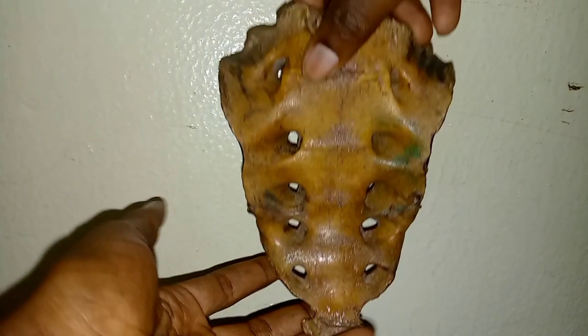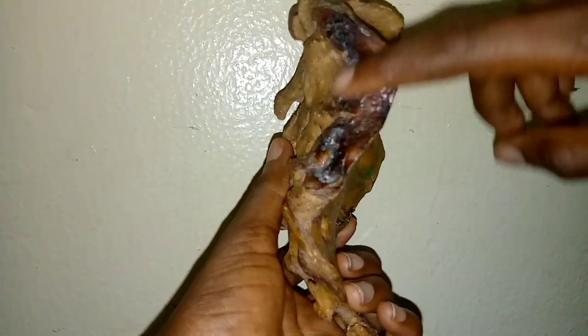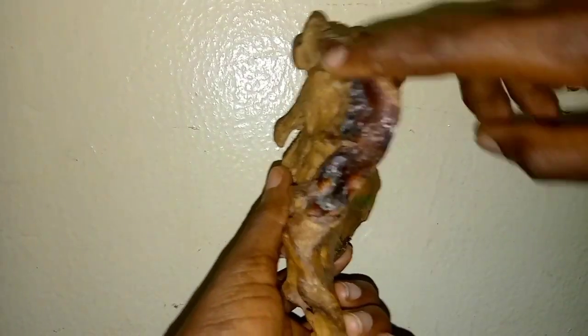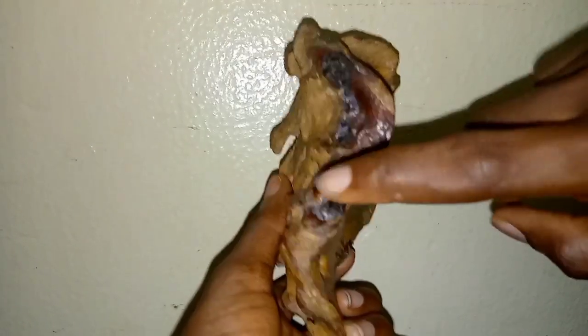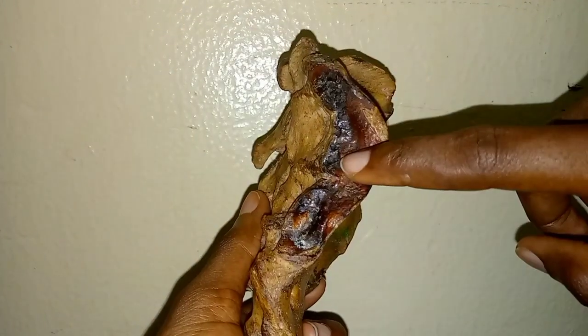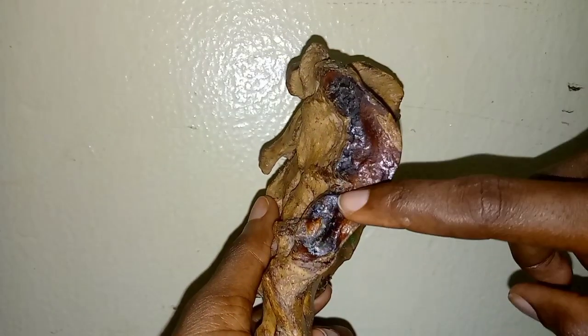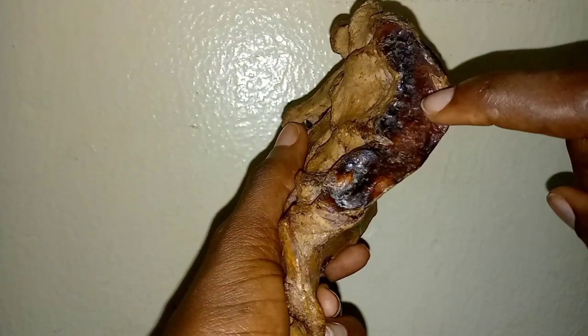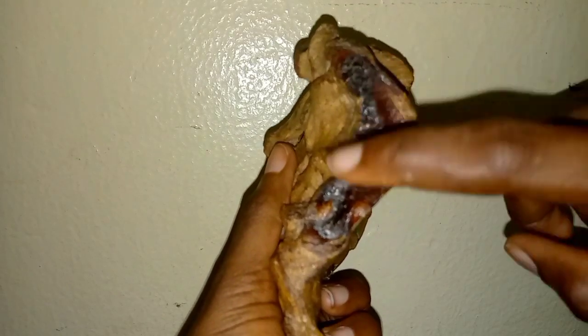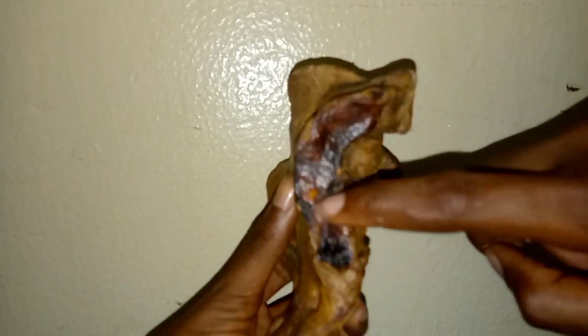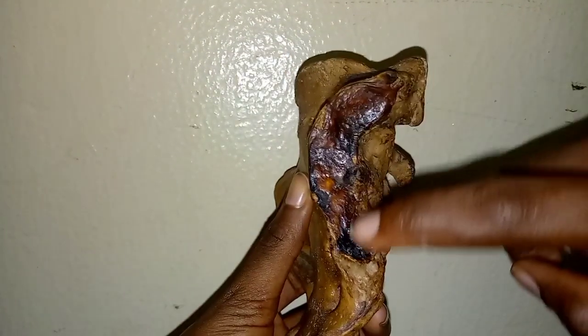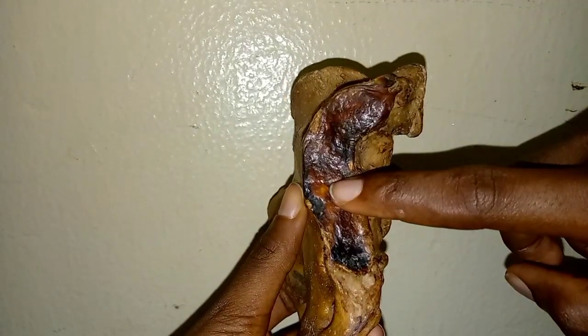Then to the remaining structures on the sacrum that I haven't mentioned before, we have our auricular surface, right? The auricular surface of the sacrum articulates with the auricular surface of the ilium to form the sacroiliac joint. This area can be painted and you can be asked to name the structure it articulates with. So it's the auricular surface of sacrum articulates with the auricular surface of ilium.